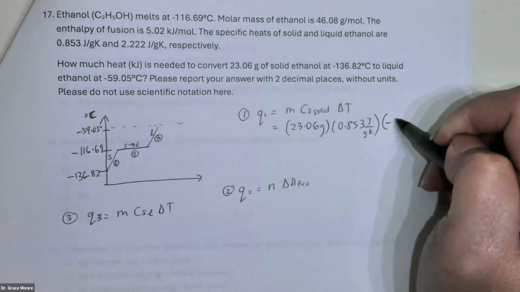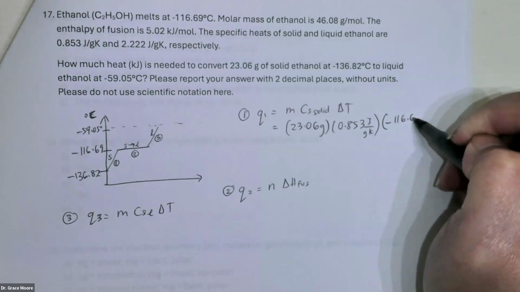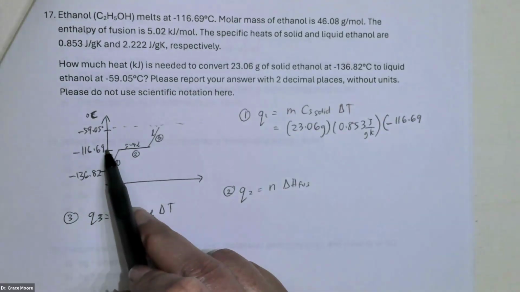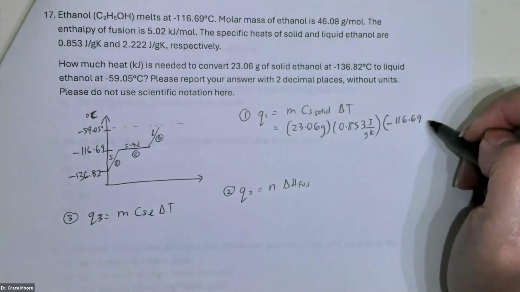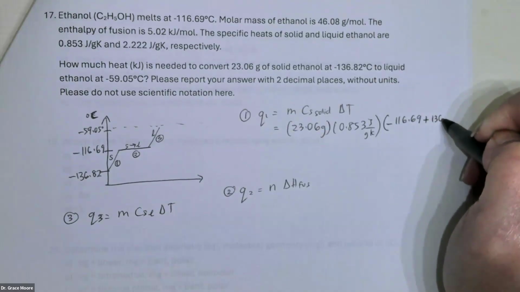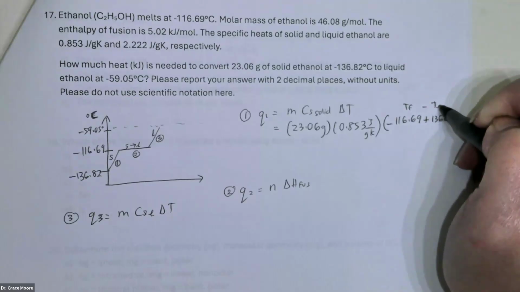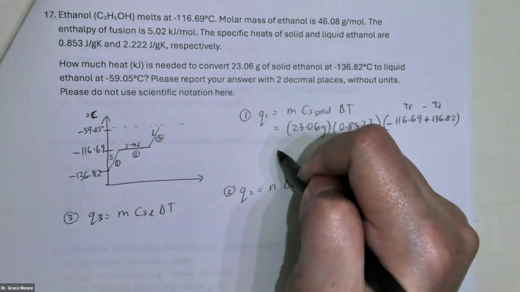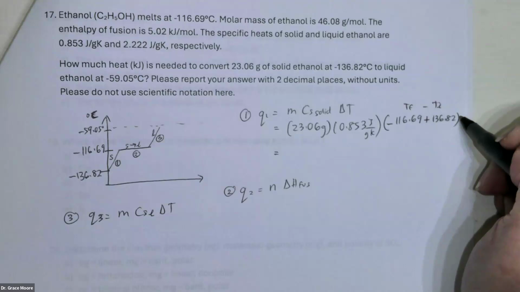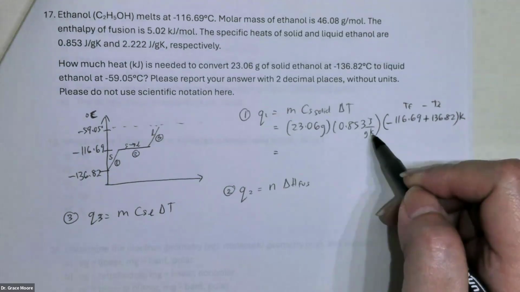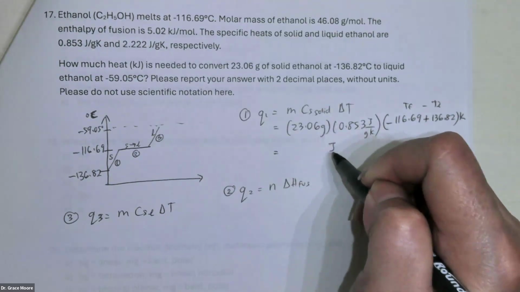So I'm going to put down negative 116.69 because this is the final, and then minus the initial, which becomes positive 136.82. So this is T final minus T initial, and that's going to be in Kelvin. So that would cancel the grams and Kelvin, so you get an answer in joules.